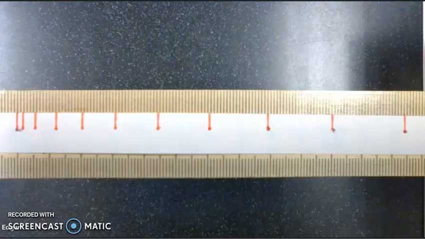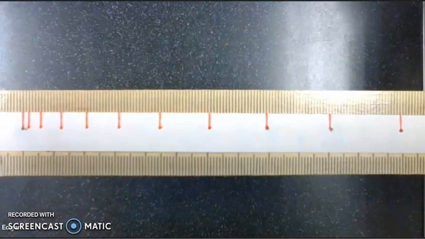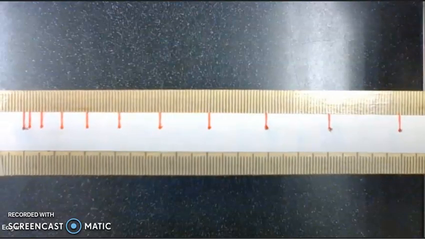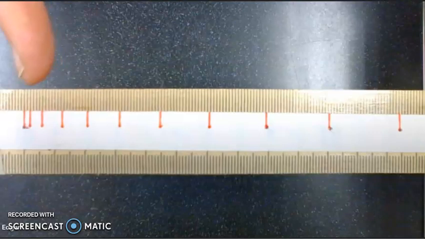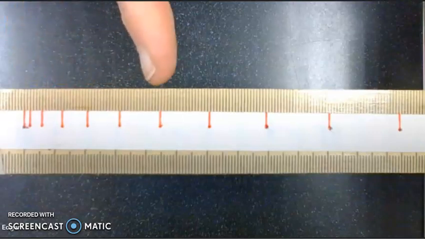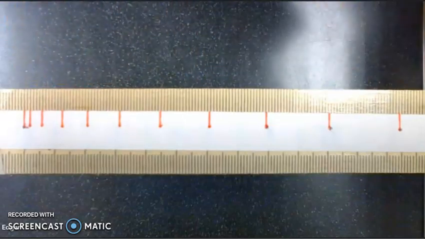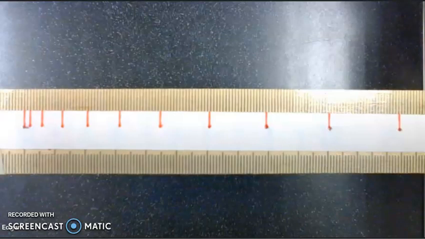All right, I've used my red pen to darken the dots, and I've also drawn some lines up to the edge of the ticker tape paper so you can see how it matches up with the meter stick. And here, let me pull it tight because there's a little gap there. And we can see the first, let's see here, 0, 1, 2, 3, 4, 5, 6, 7, 8, 9, 10. Okay, we've got 11 dots on there.